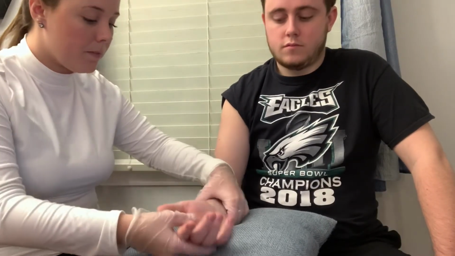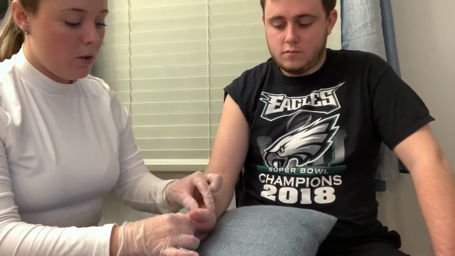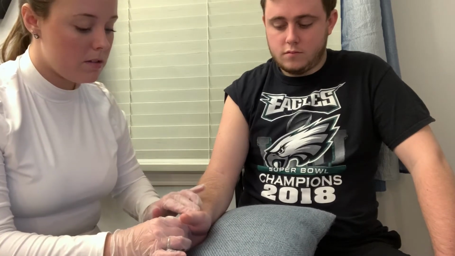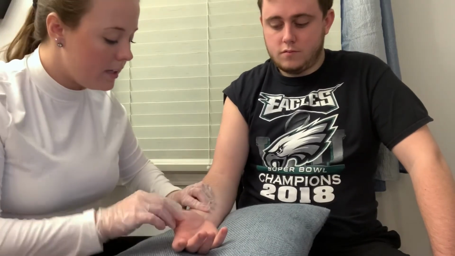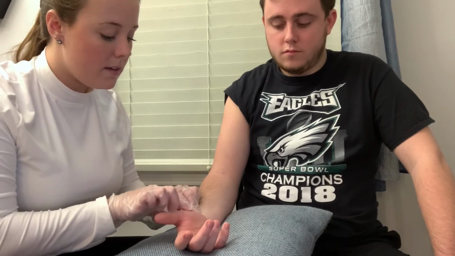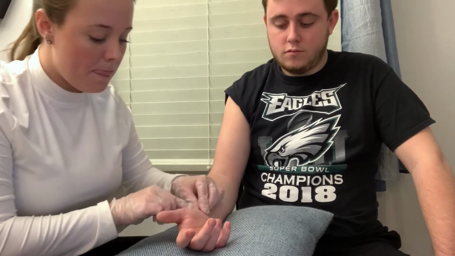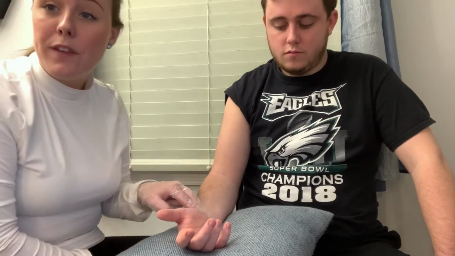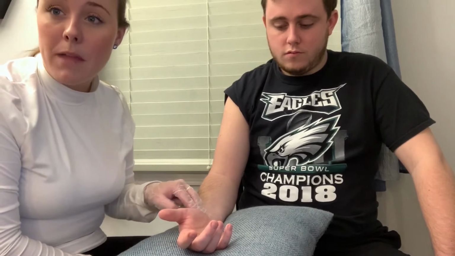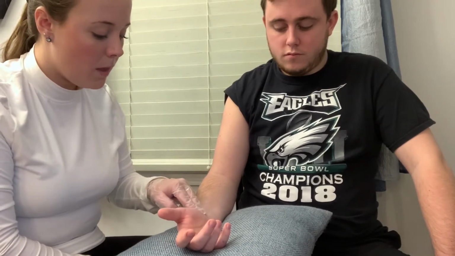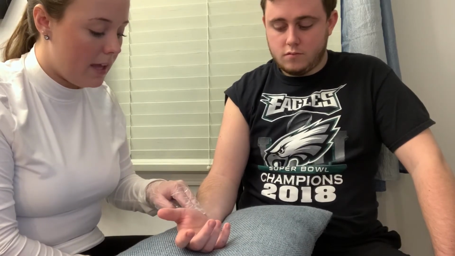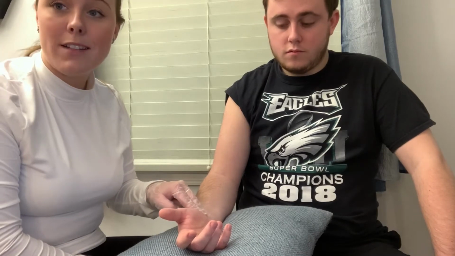The second pulse we will be locating is the radial pulse. So we will start by finding the client's anatomical snuff box, which we can see right here, as that is where the radial artery will travel through to find the radial pulse. And then anterolaterally to that, we will locate the first dorsal compartment of the wrist and flexor carpi radialis. And right in between that, using two fingers, making sure to not use the thumb, as our thumb has its own pulse. Right there anterolaterally, we should be able to feel our client's radial pulse.